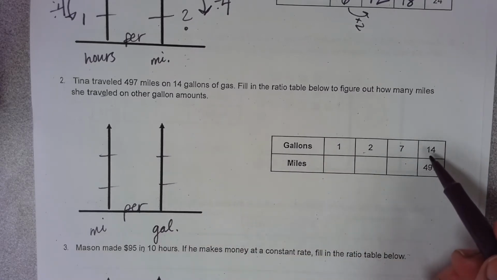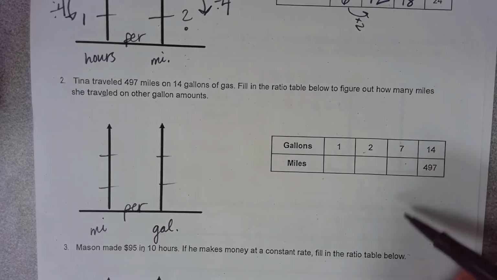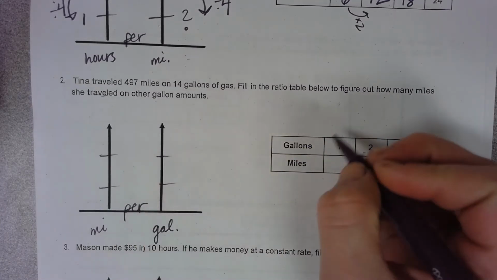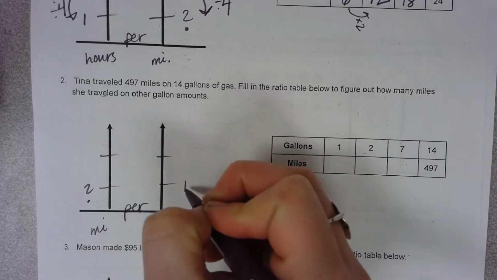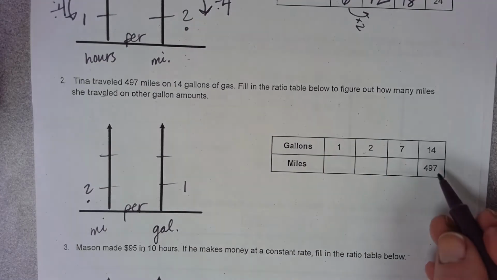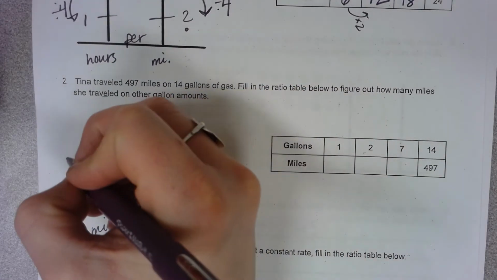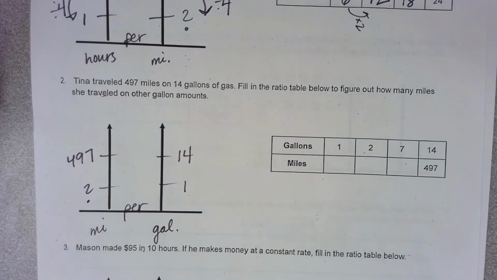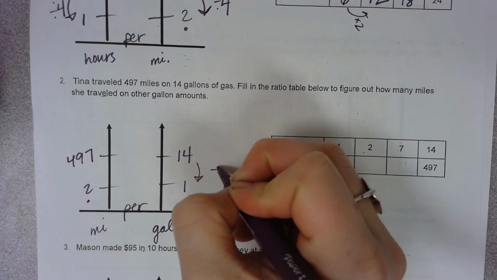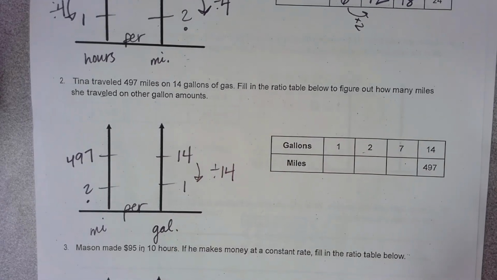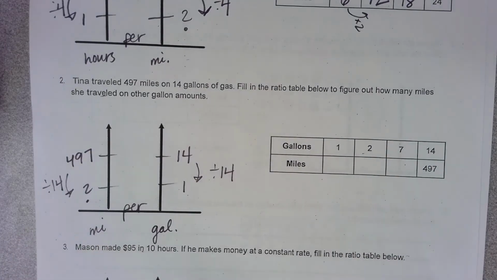So now our bigger rate that we're given is 497 and 14. We're trying to find 1 gallon. So that's our unit rate. How many miles per gallon is what we're trying to find. We have 14 gallons and 497 miles. Okay, now we're going to find our missing piece. Missing piece between 14 and 1, divide by 14. What I do on one side, I have to do on the other. Divide by 14. You can use your calculator.